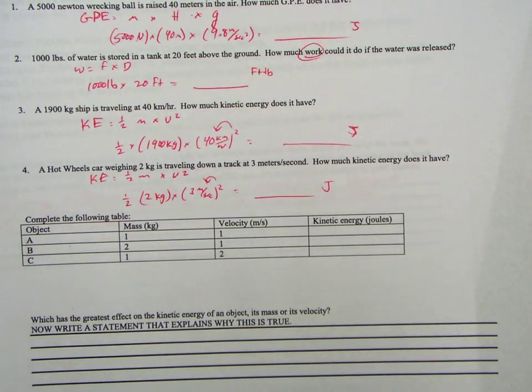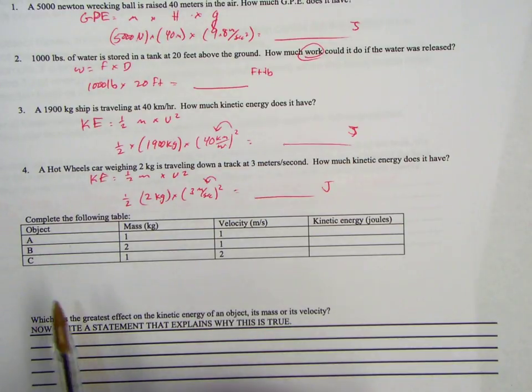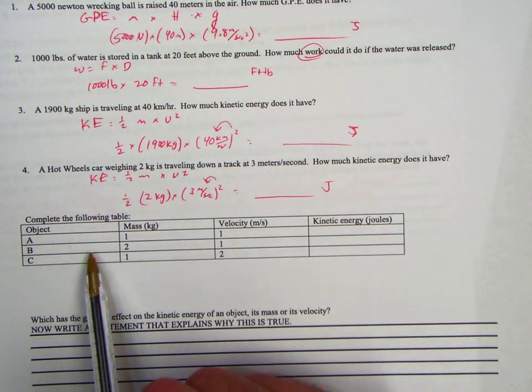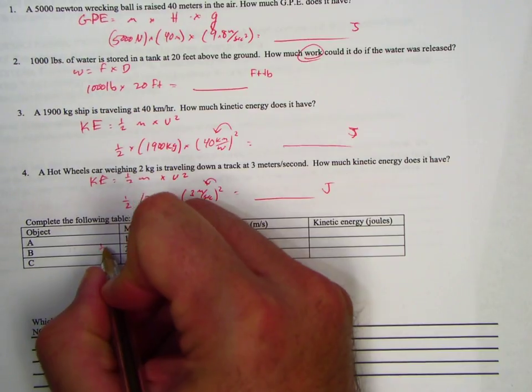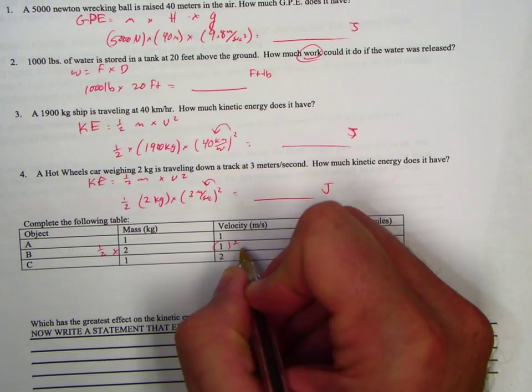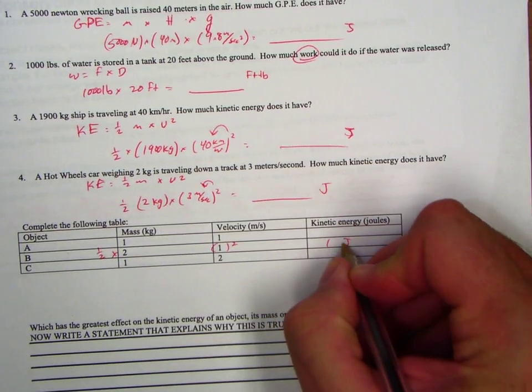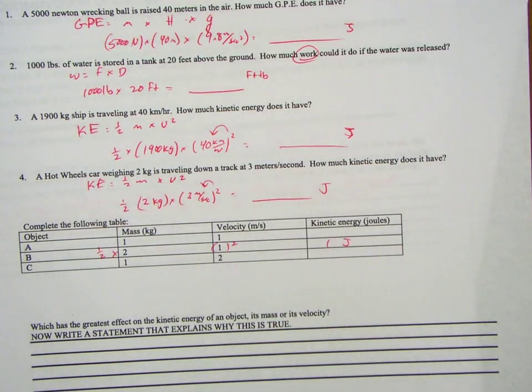Now, the next one, complete the following table. You have 3 objects, object A, B, and C. Each object has a mass, and each object has a velocity. What we'll need to do is go through and do the math. Again, 1/2 mass times velocity squared. I think I'd like to do the second one. So we'll take 1/2 the mass, so 1/2 of 2, with our velocity squared. And if the velocity is 1 squared, that's still going to be 1. Take 1/2 of that, 1 times 1, we'll end up with 1 joule. So the numbers will be quite low, so don't be afraid if the numbers seem kind of odd.